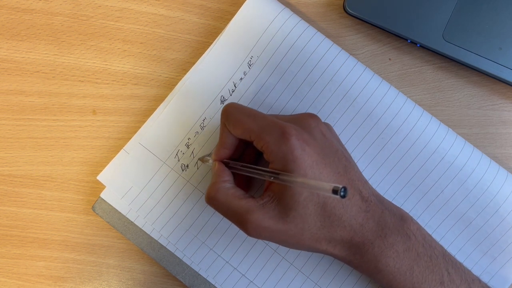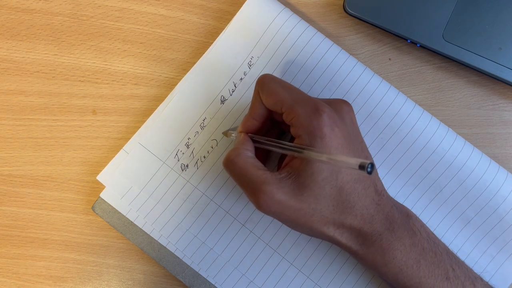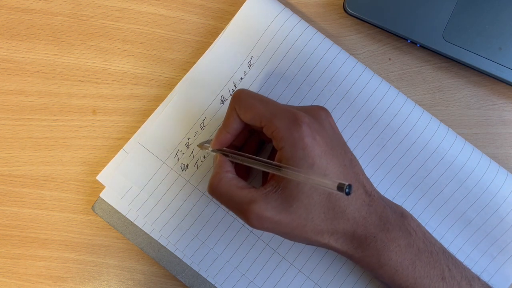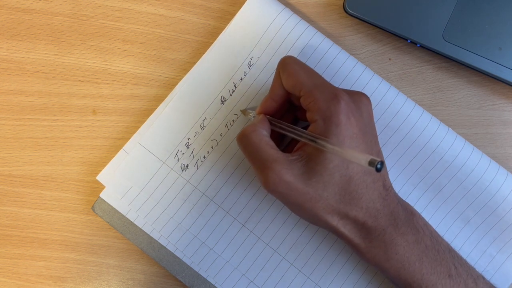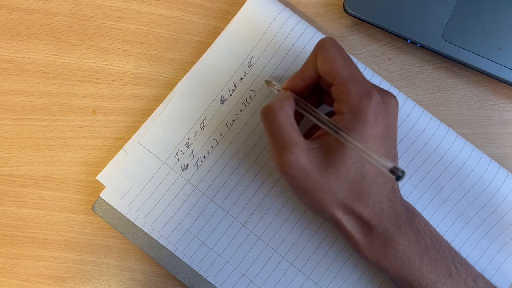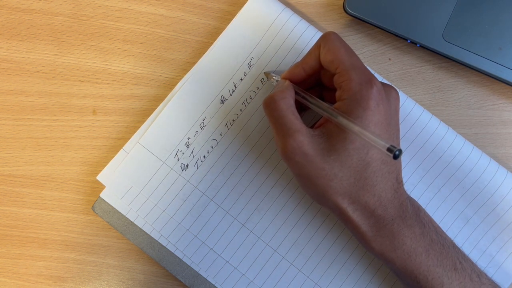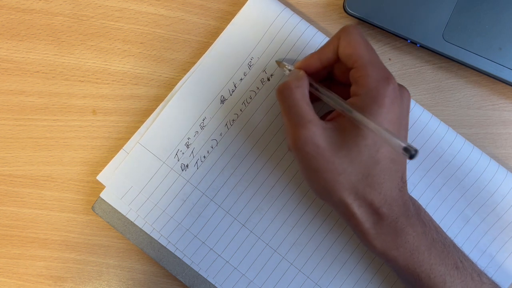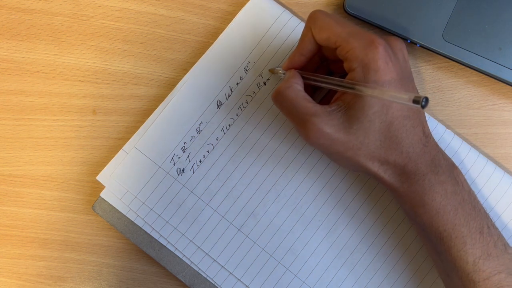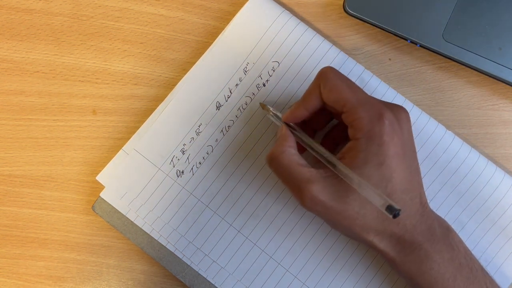That would mean that t of x plus v is equal to t of x plus t of v plus this remainder term, r of x at t, evaluated at v.